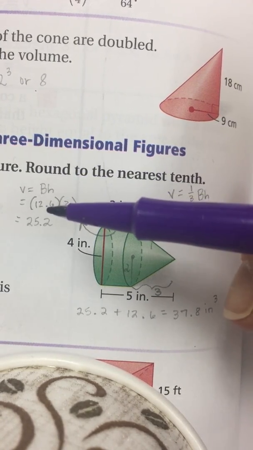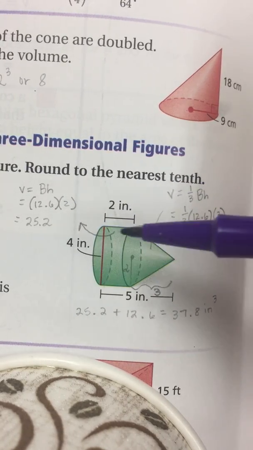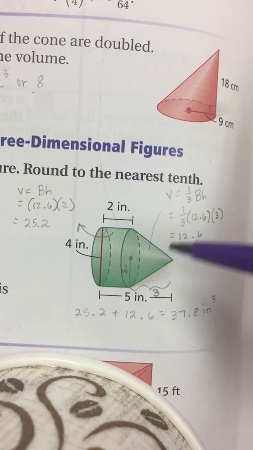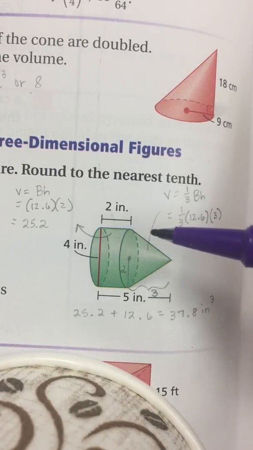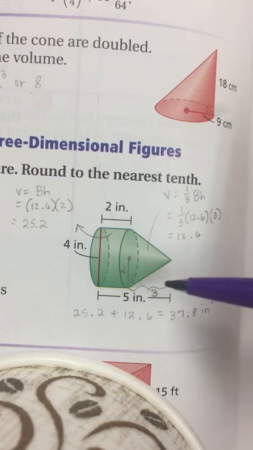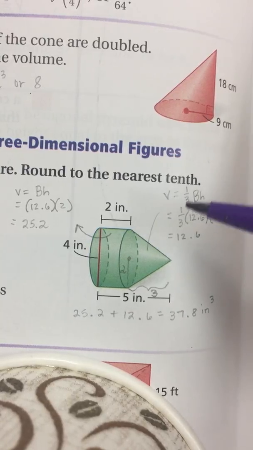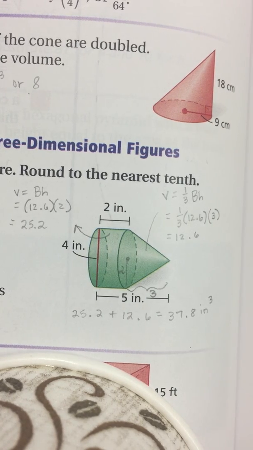So we're going to find the area of the circle on the bottom times the height, and therefore we have the volume of the cylinder. Then we're going to move to the cone, and we're going to practice what we were just doing. Volume equals 1/3 the area of the base times the height. Remember, if you found just the area of the base times the height, you would be finding a whole cylinder, but we don't have the whole cylinder. We only have about 1/3 of it in the form of a cone. So we're going to say 1/3 times the area of the circular base.